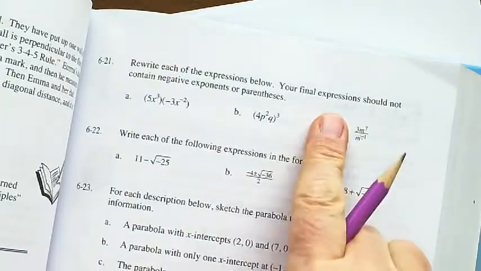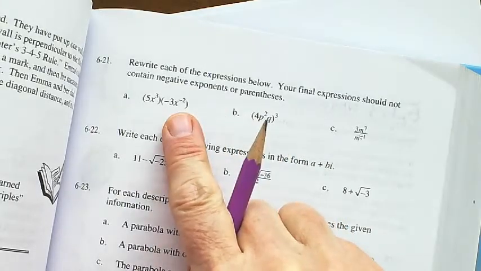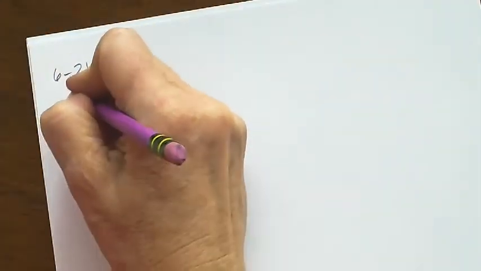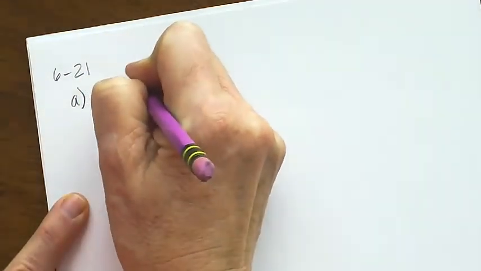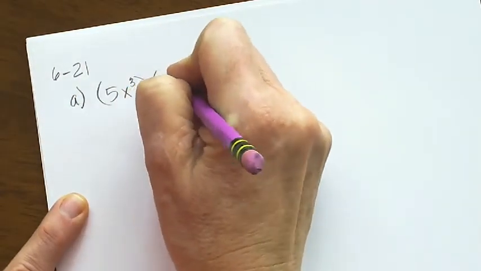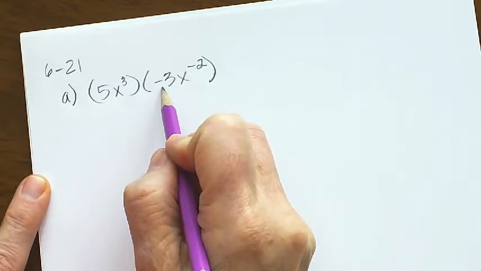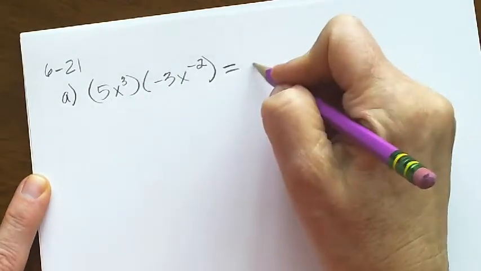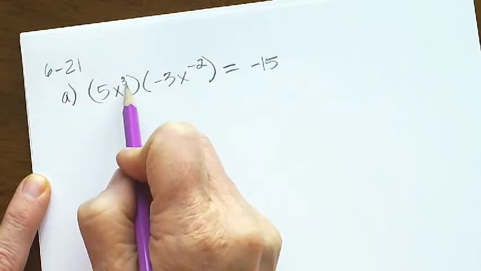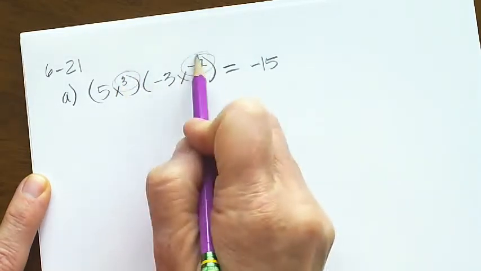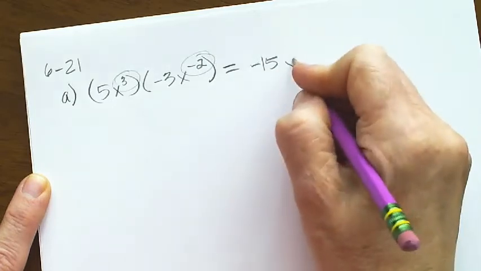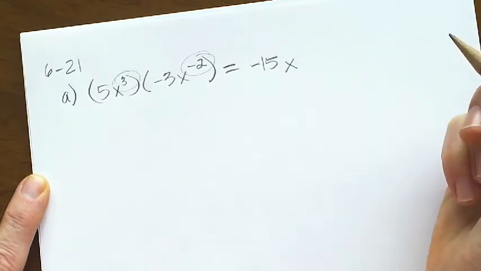Okay, where are we? Part 6.21. Rewrite each of the expressions below. Your final expression should not contain negative exponents or parentheses. Okay, so we have 5x to the third times negative 3x to the negative second power. So I'm going to multiply 5 times negative 3, multiply my coefficients, that's negative 15. And when I'm multiplying powers, I add the exponents, so I add 3 and negative 2, which would give me x to the first power. And that's it.